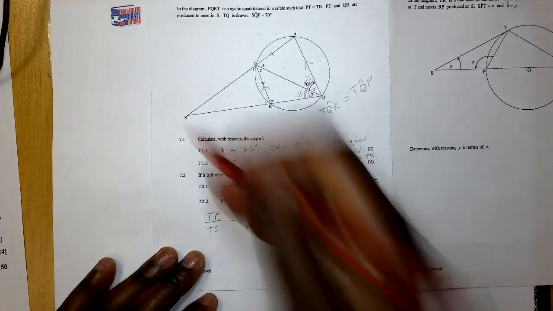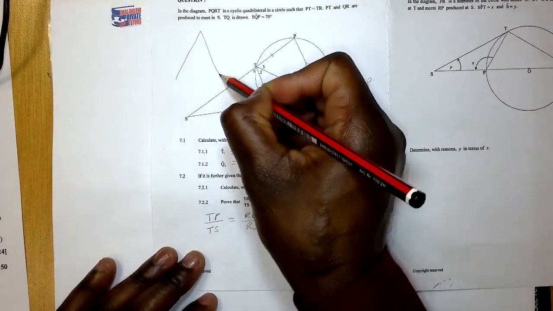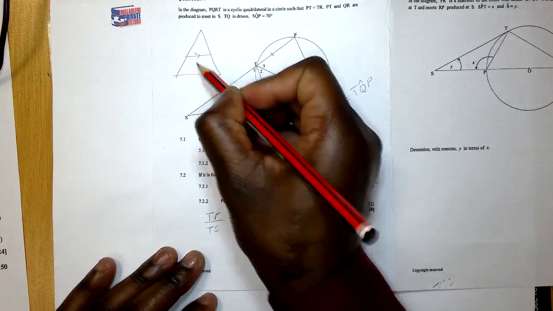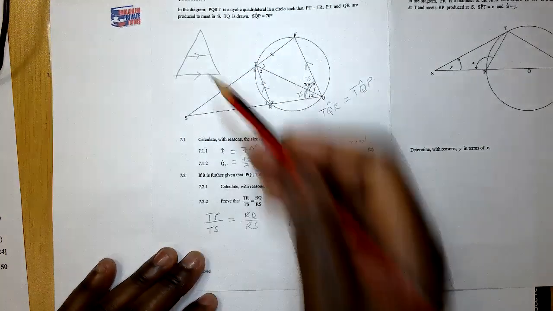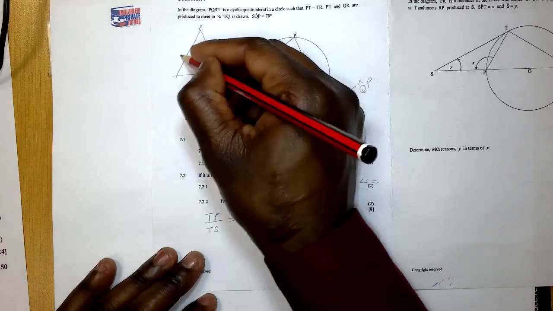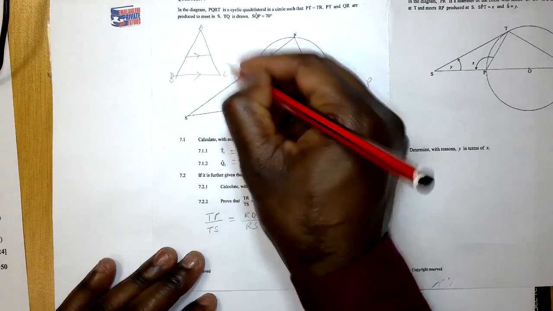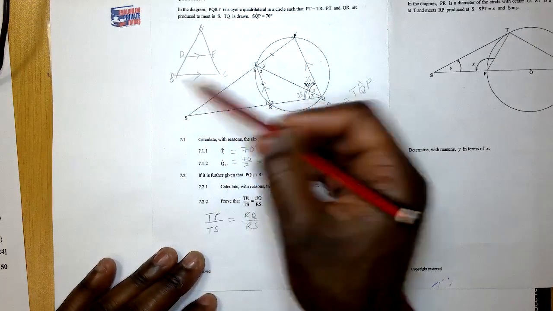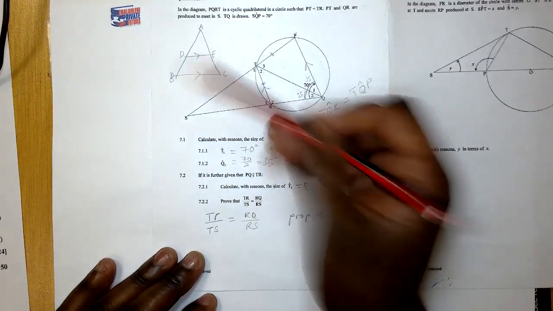The proportionality theorem says if we have a triangle, and a line that divides our triangle is parallel to one side of the triangle, then this triangle will be proportional to this smaller triangle here.